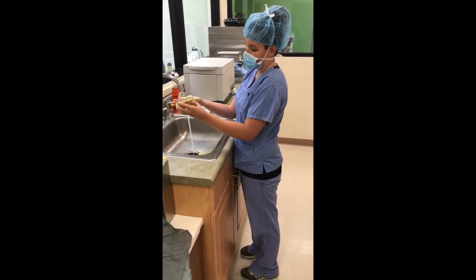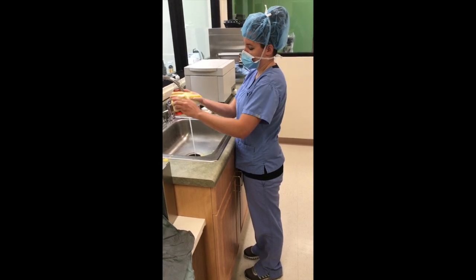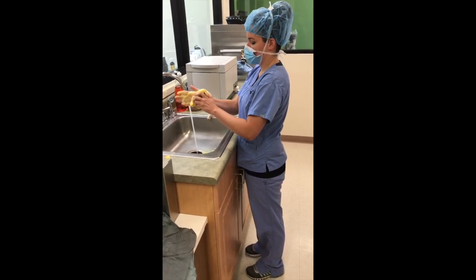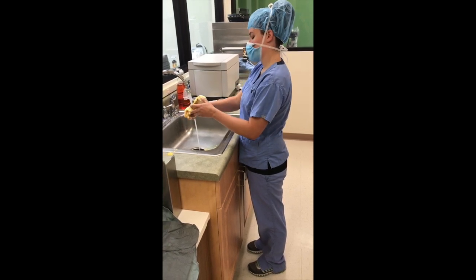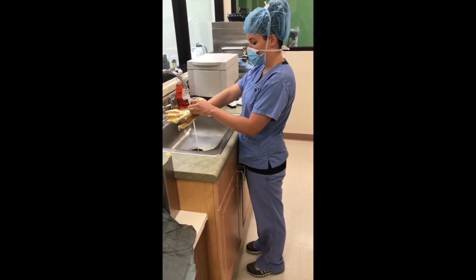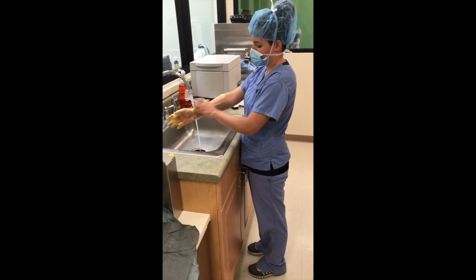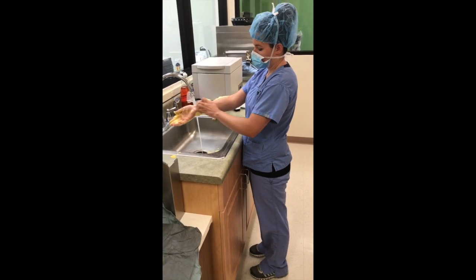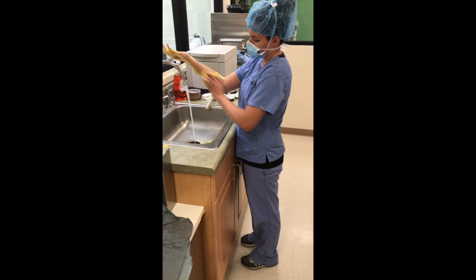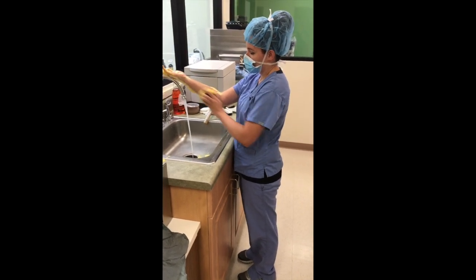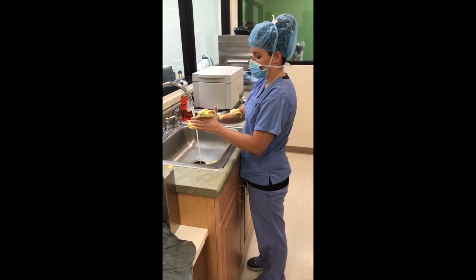And when we get to this inside, we're going to go all the way down the side of the hand. And then we're going to go all the way down our forearm. Okay. And we're going to go to this other hand and do the exact same thing.